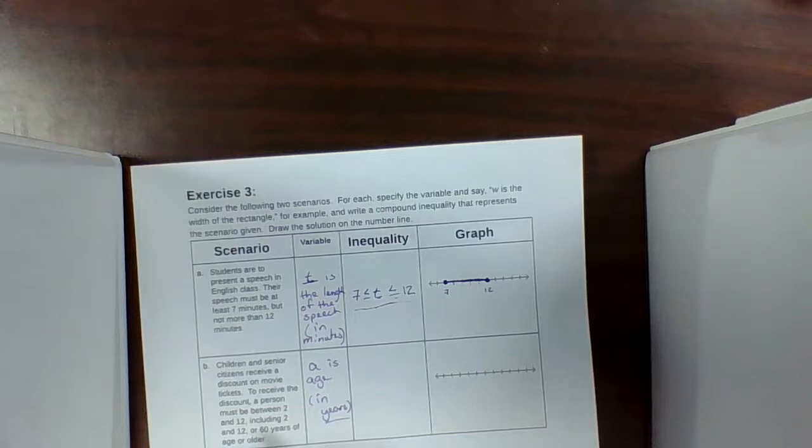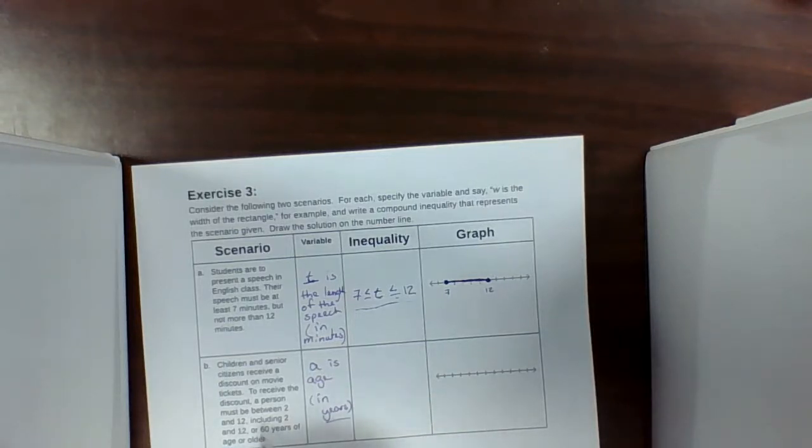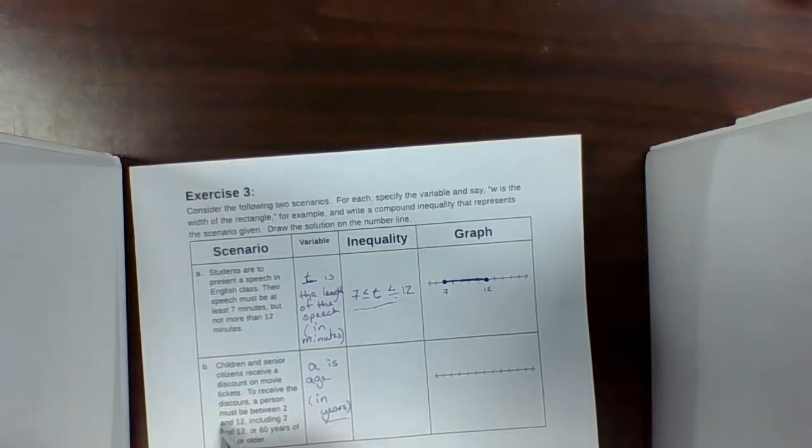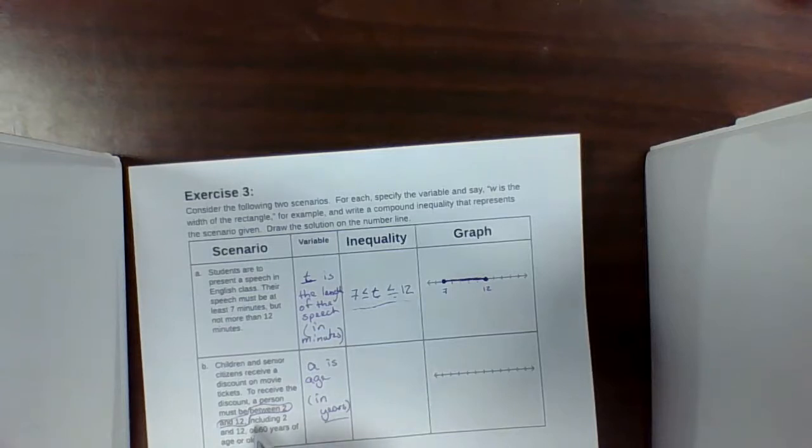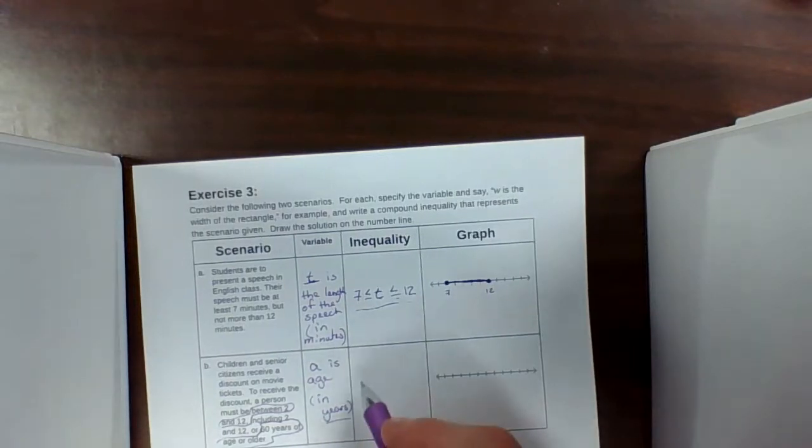Now, can a person be between 2 and 12 and be older than 60 at the same time? No, they cannot. So I'm going to have at least two separate inequalities. One for children between ages 2 and 12, and then another one for persons ages 60 or older, for my senior citizens. Okay, so let's consider the children first.